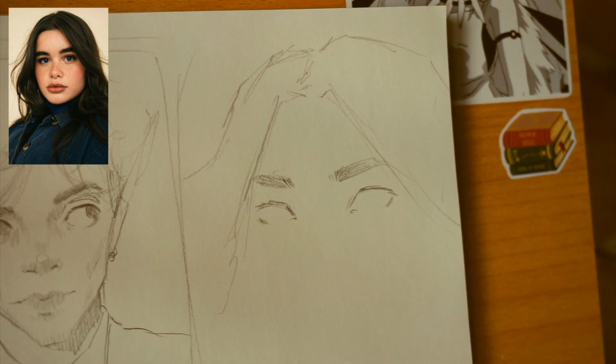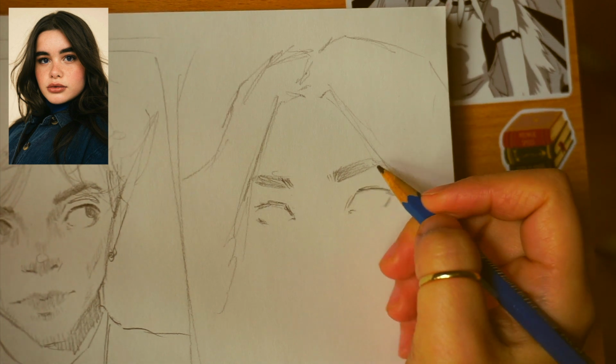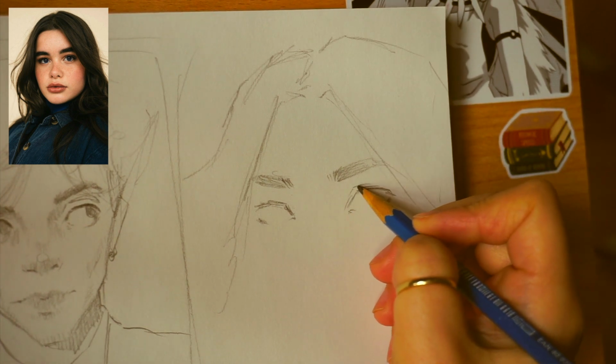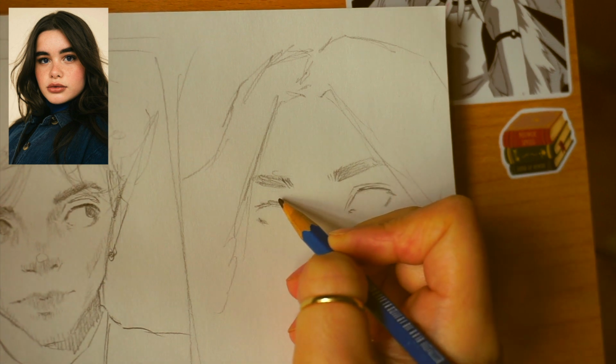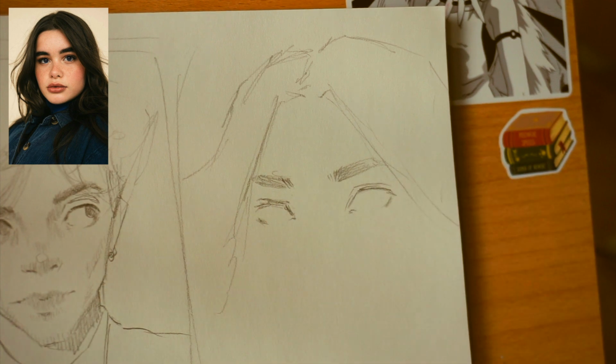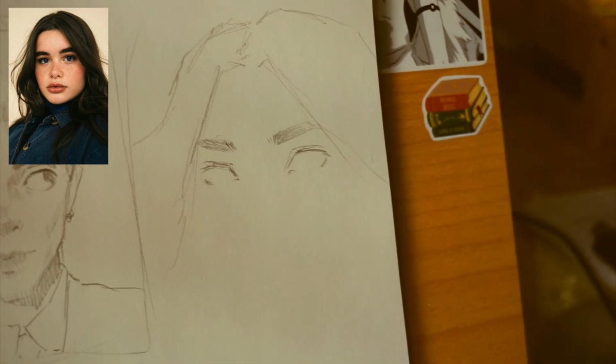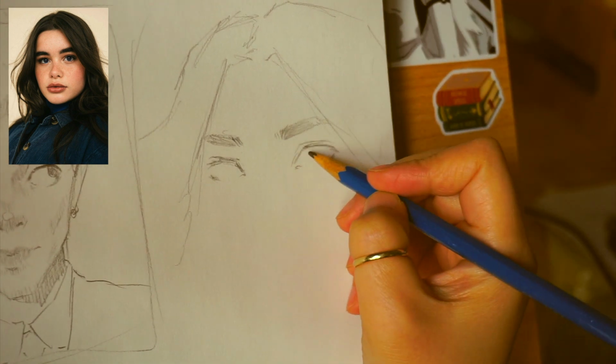Generally, I do draw with my sketchbook on my lap or in really difficult to film positions. So drawing like this isn't the most comfortable, but for the sake of this tutorial, that is what I'm doing. So apologies if it's a little wonky, but I'm trying.